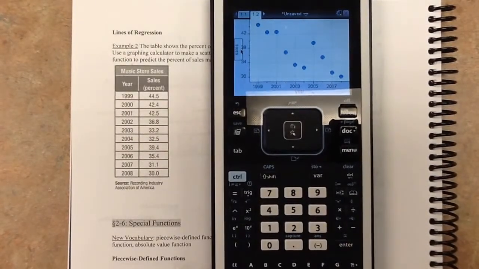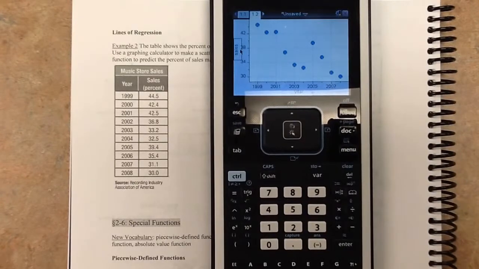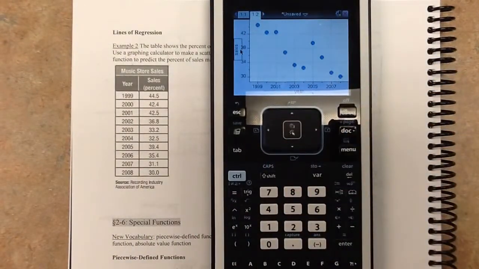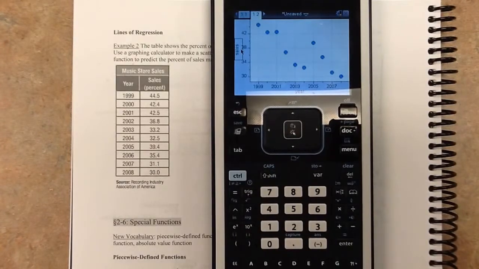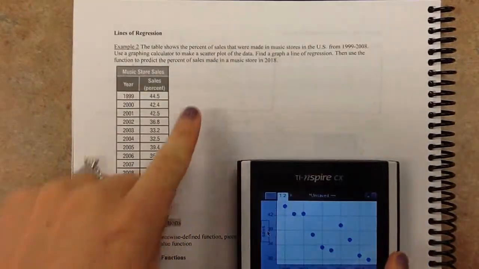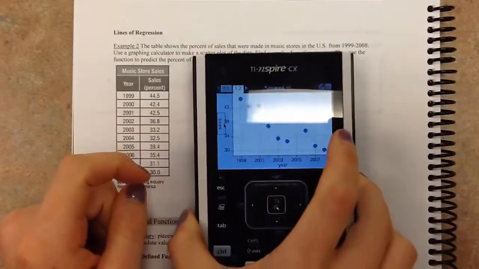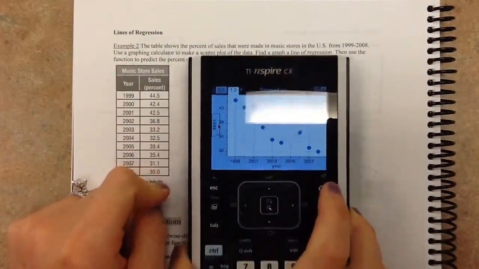So just like we thought, as the year goes on, the numbers are decreasing in terms of sales, which makes sense. This is kind of a loose correlation, though. This is not as strong as the other one was. Okay, so those are your steps to actually input your data. So there's your scatter plot that you have. Next, it says find a graph of a line of regression. Okay, so now I'm going to teach you how to do this part.